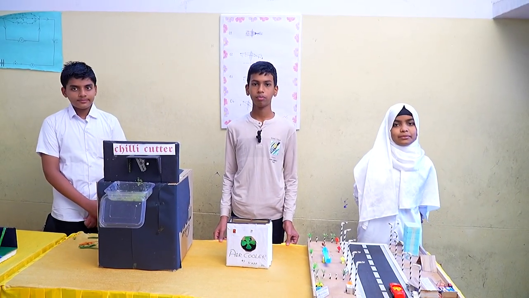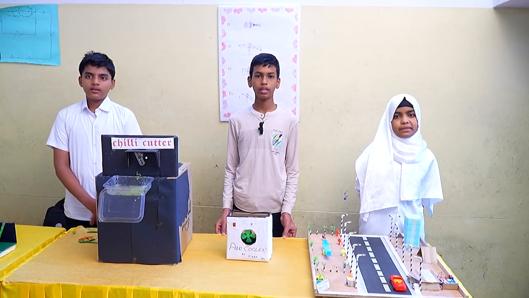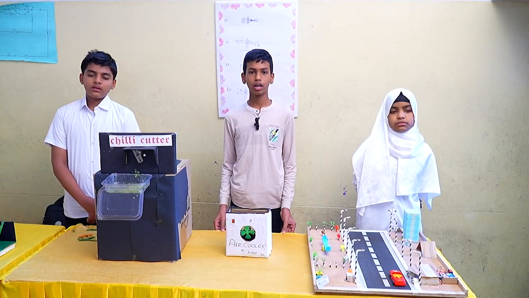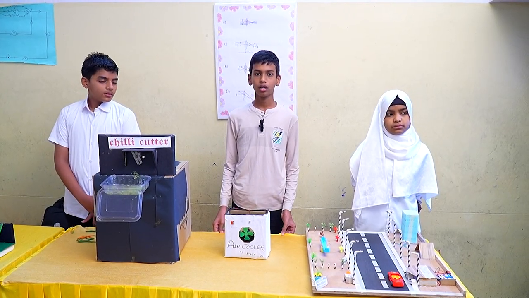This is a mini cooler. Mini coolers are compact, portable, energy efficient devices using evaporative cooling, ideal for small spaces and eco-friendly.